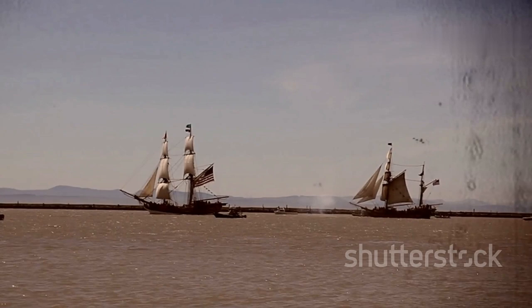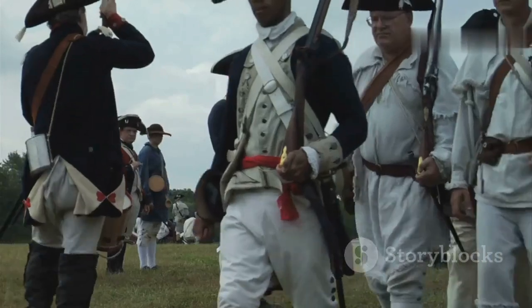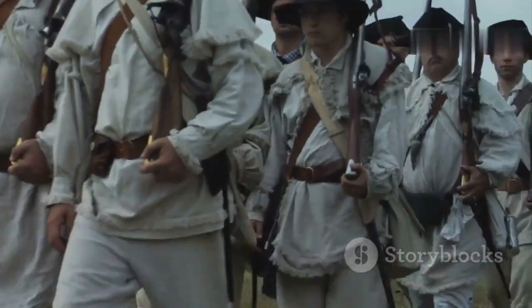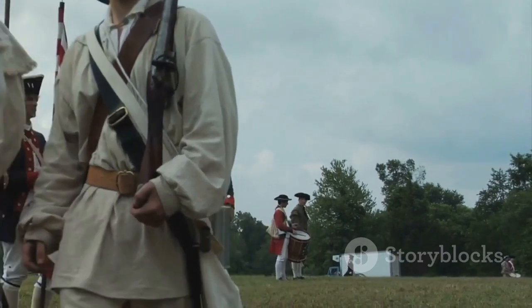In April 1775, the first shots were fired at Lexington and Concord, marking the start of the American Revolutionary War. These battles were the spark that ignited a full-scale war for independence. The conflict pitted the 13 colonies against the world's most powerful empire. The British Army was well-trained and well-equipped, while the American forces were largely made up of militia and volunteers.